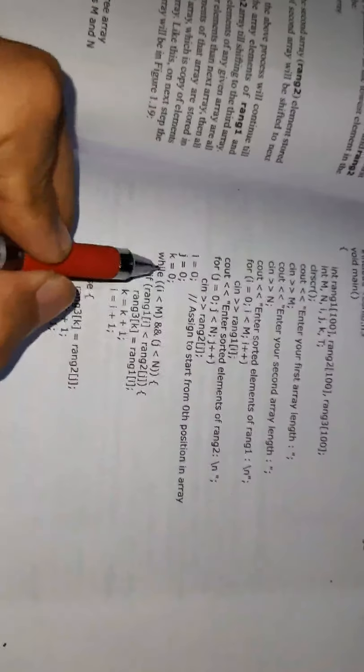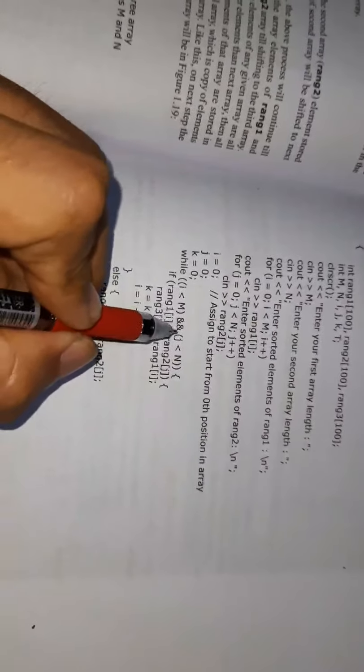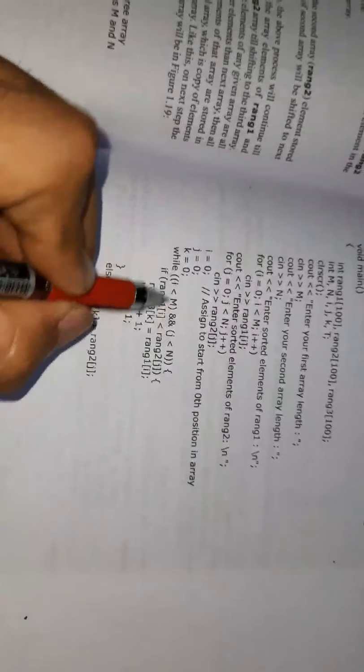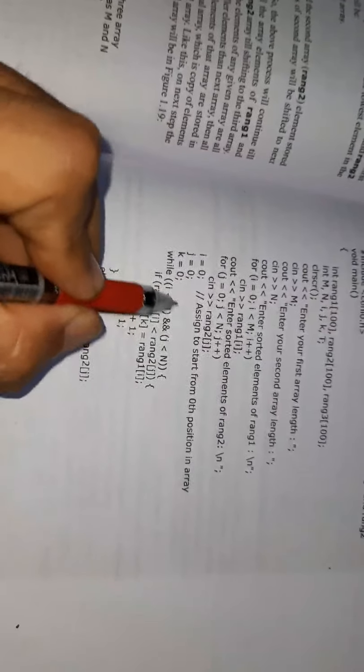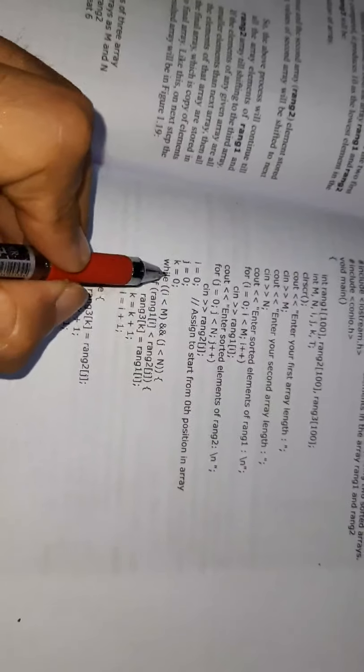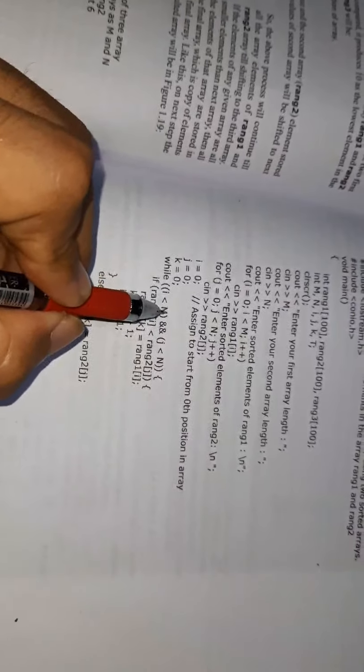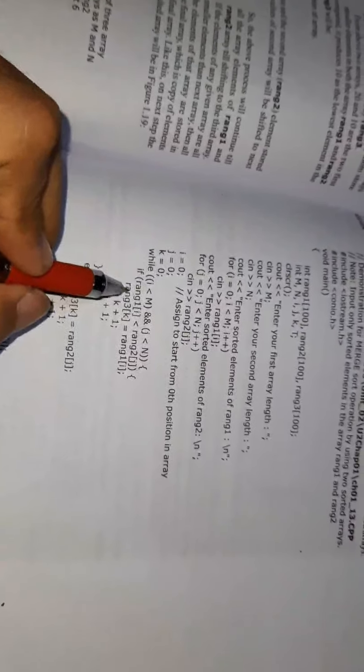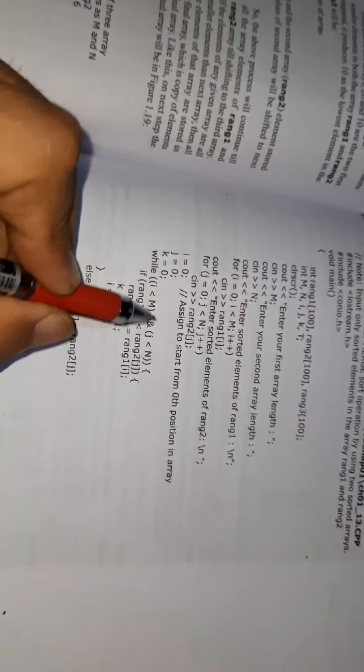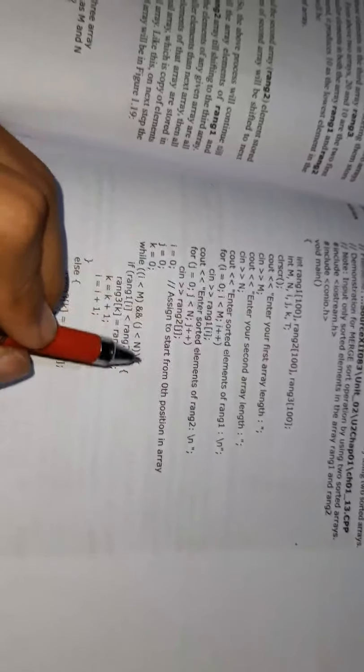So here, while i is less than n and j is less than n, you see that we use a logical operator, right? Now why is the need for this logical operator? Because here you are going to compare between the first array and the second array.